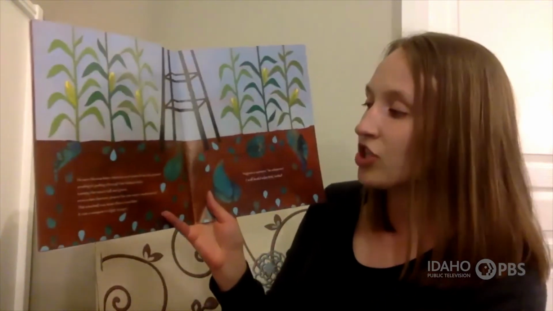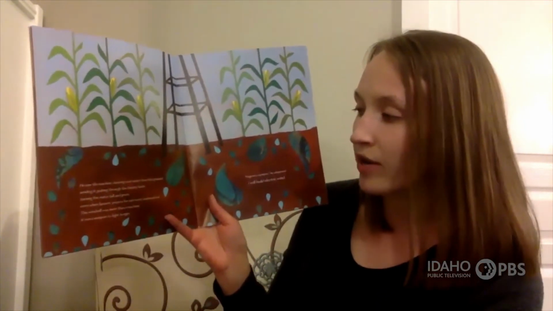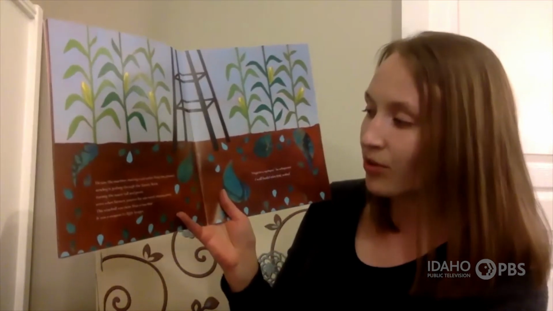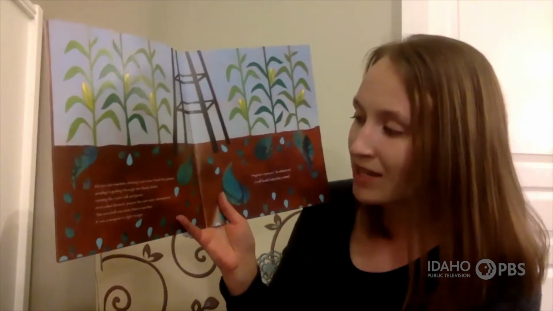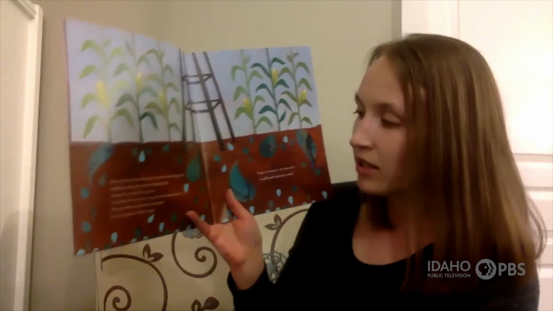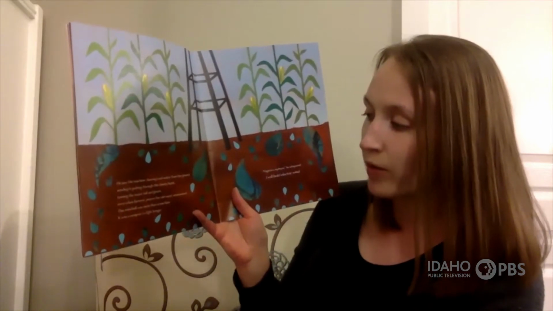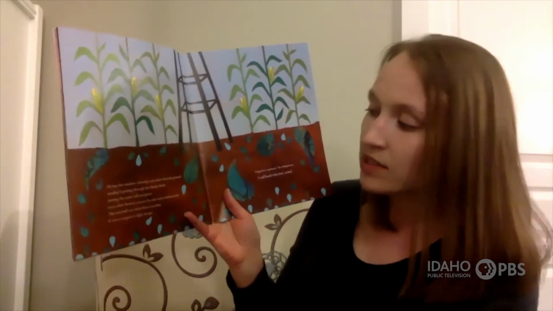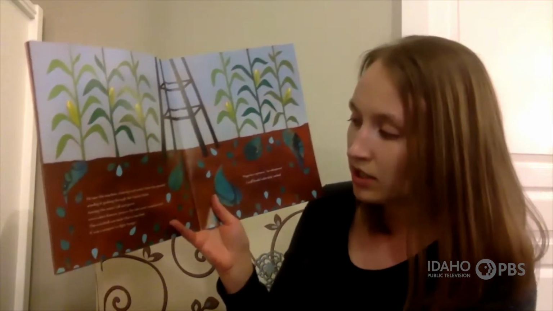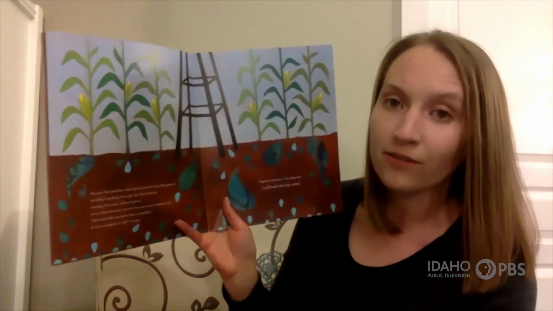He saw the machine drawing cool water from the ground, sending it gushing through the thirsty fields, turning the maize tall and green, even when farmers' prayers for rain went unanswered. This windmill was more than a machine. It was a weapon to fight hunger.